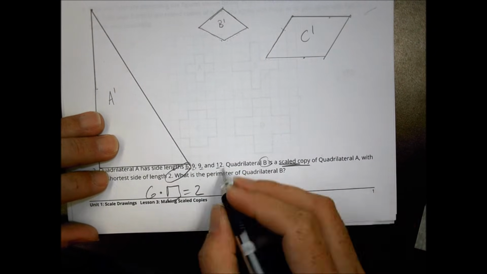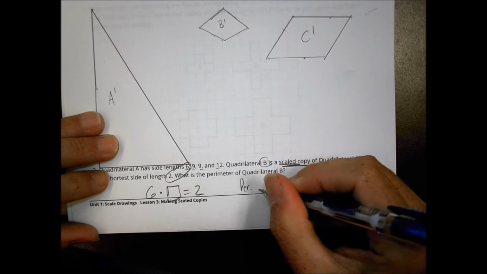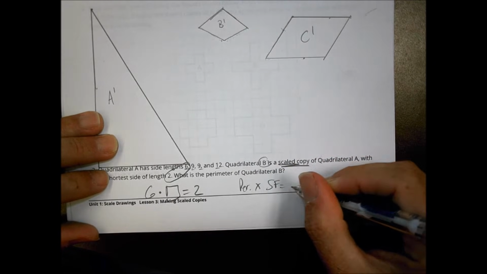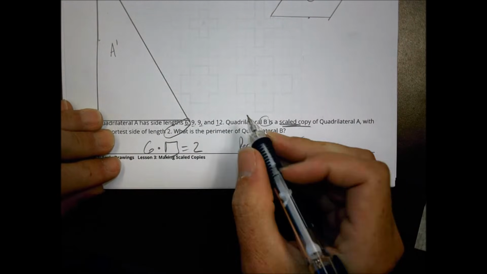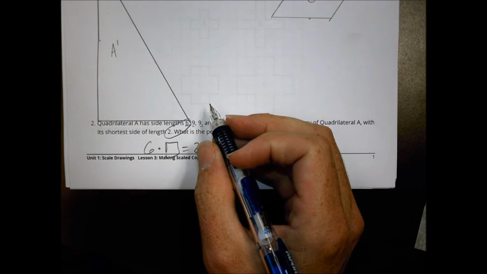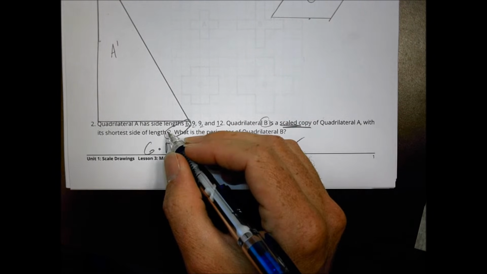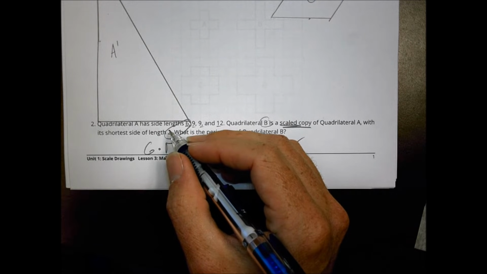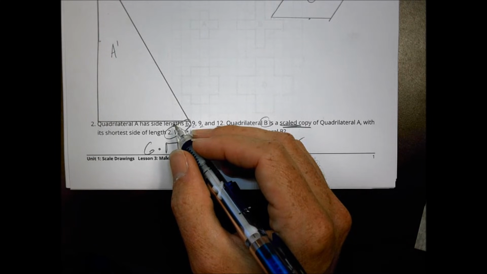When I'm looking at the perimeter of a quadrilateral or a shape, I can multiply the perimeter times the scale factor, and that will give me the new perimeter that I'm looking for. So in this case, I have to figure out the scale factor. Now the scale factor of this one, we're going from 6 to 2. Because we're going from 6 to 2, we are decreasing in size, right? So we're making a smaller version of what we had before. So I go from 6 to 2.